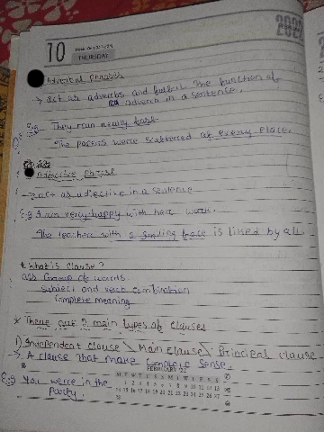Example: you were in the party. It is complete meaning, it doesn't depend on other clauses, so it is independent.